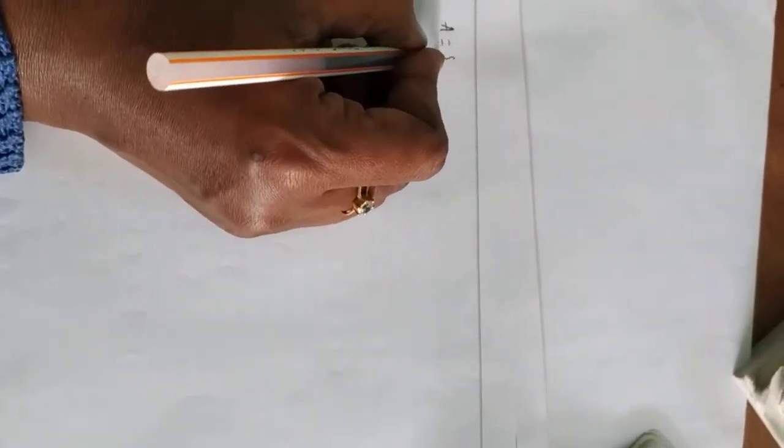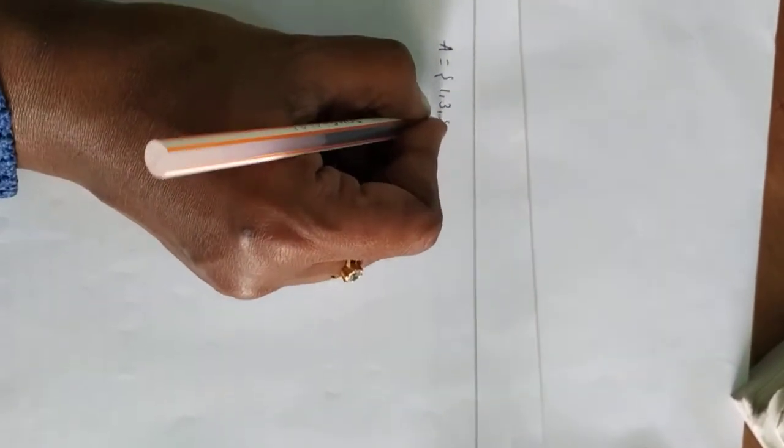Odd numbers less than 6 are nothing but 1, 3, 5. Is it clear? So now we can write A as the set with elements 1, 3, 5.